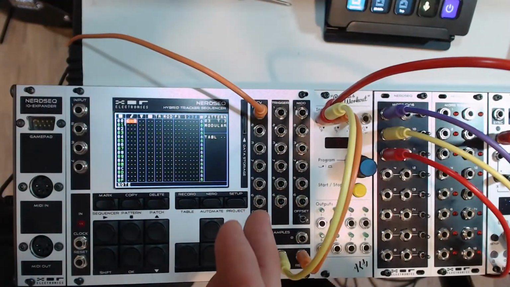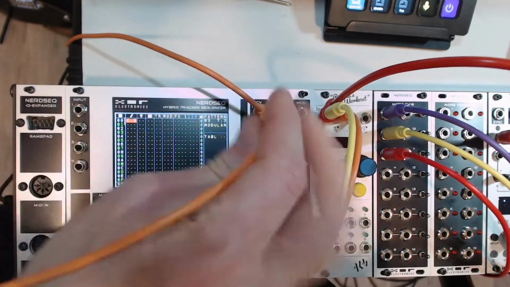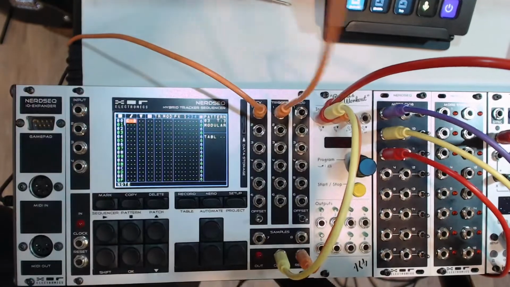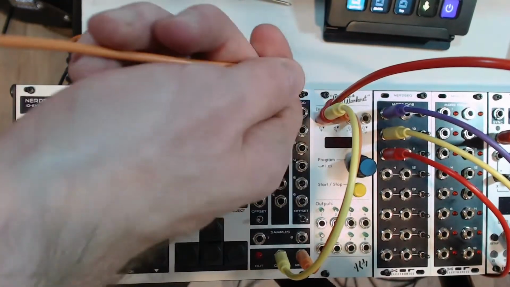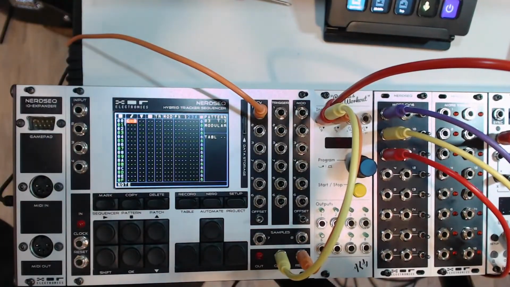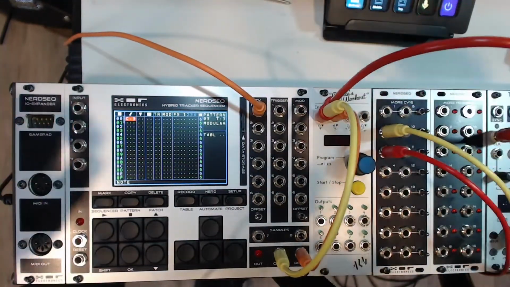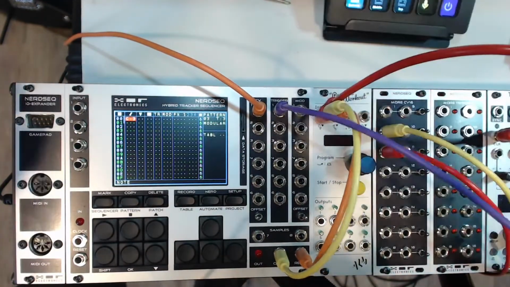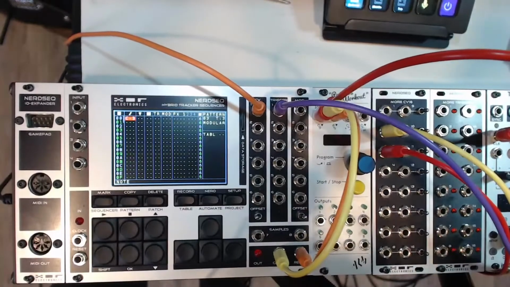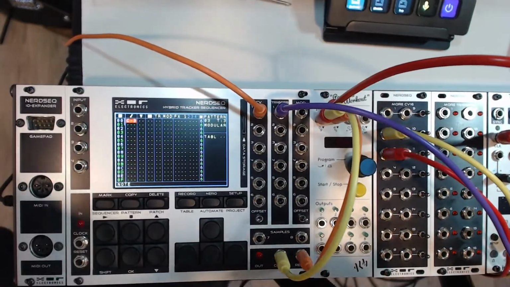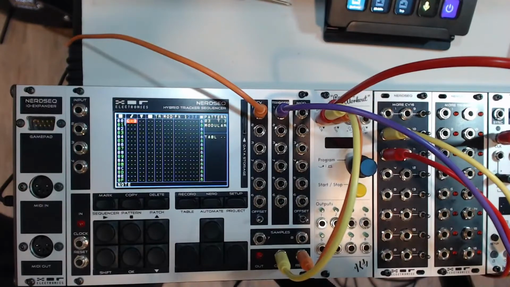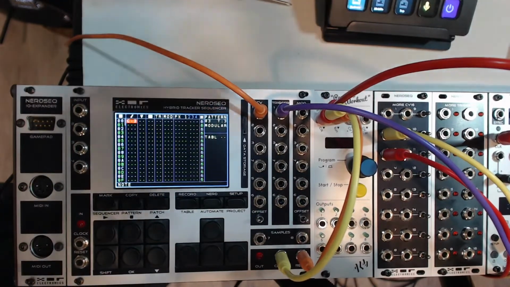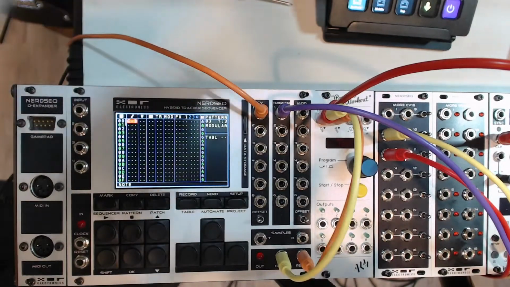Can mute that. We can go, the trigger out can just be strum. Oh, I'm gonna need a longer one. Trigger out as strum. That should be really all we need. And take some sound out. Let's see if we can make this tables thing do what I want here.